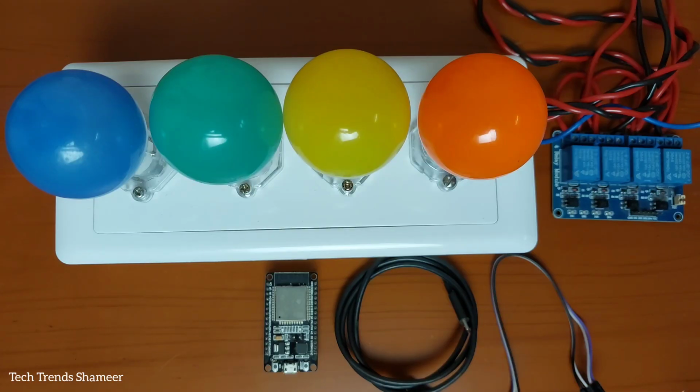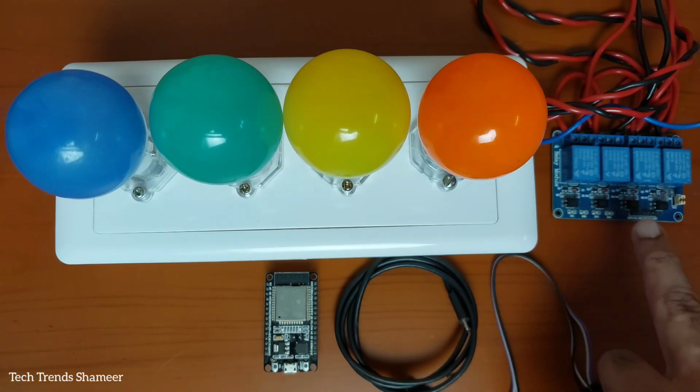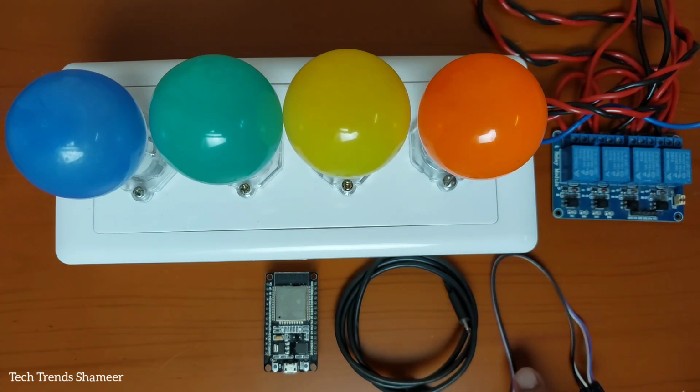The components required for this experiment are ESP32 board, 4-channel relay, connecting cable, connecting wires and 4 bulbs.